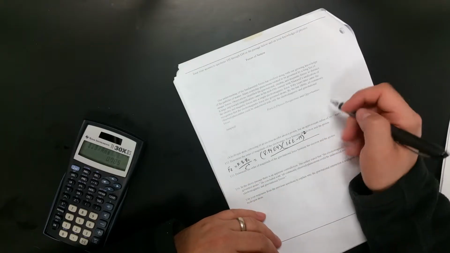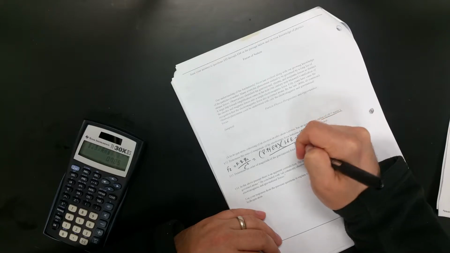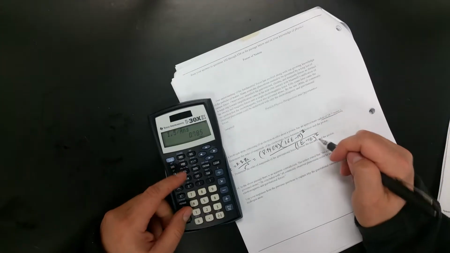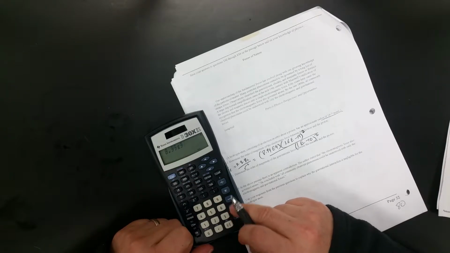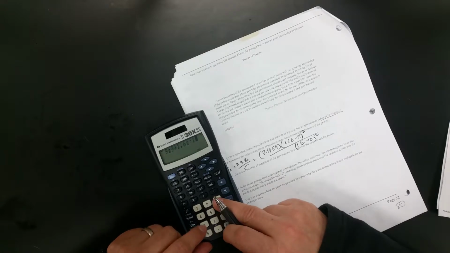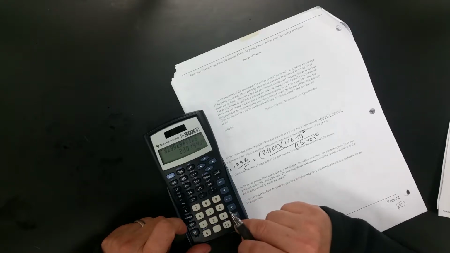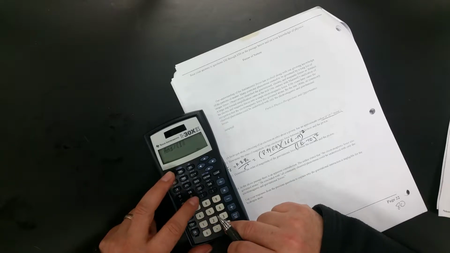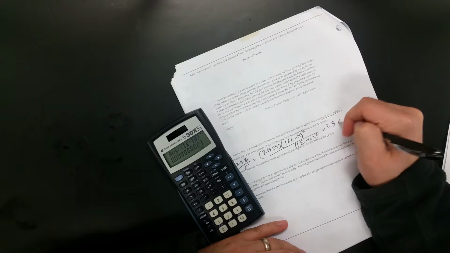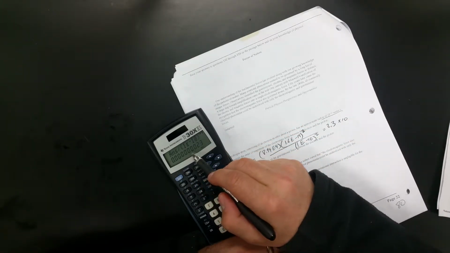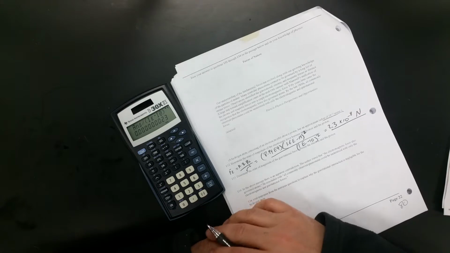So what's the distance between them? They have an approximate radius of 1 E negative 10. Don't write 10 E negative 10. You're going to make a mistake if you do that. 1 E negative 10, and that is squared. So let's put this in. 8.99 E ninth times, parentheses, 1.6 E negative 19th squared, divided by 1 E negative 10 squared, which is equal to 2.3 times 10 to the negative 8 newtons. It's a pretty small force.